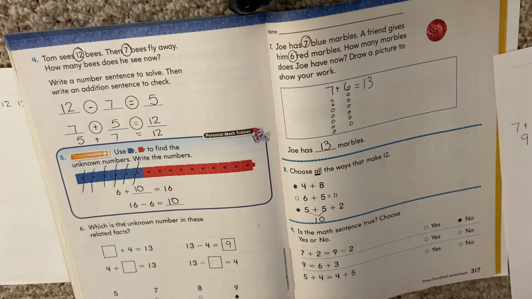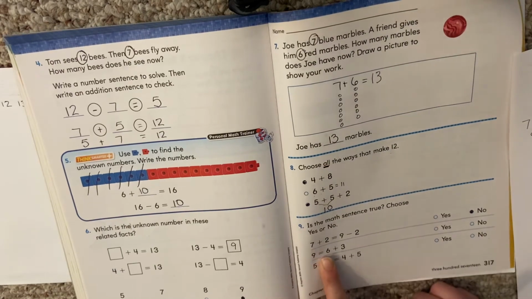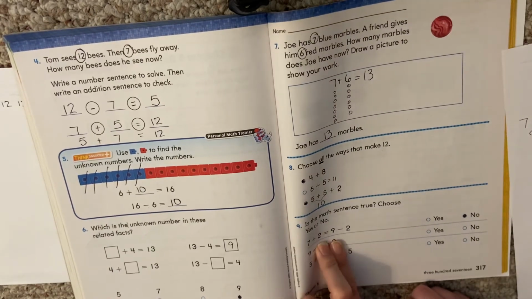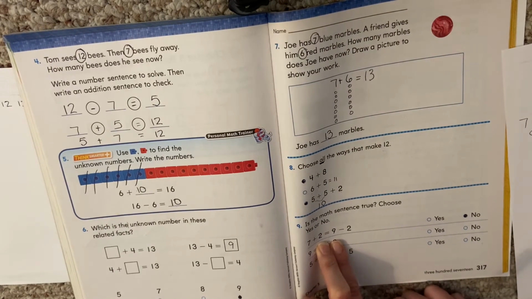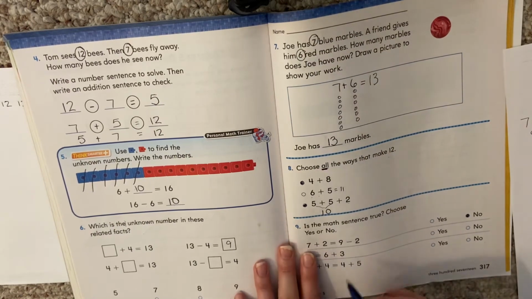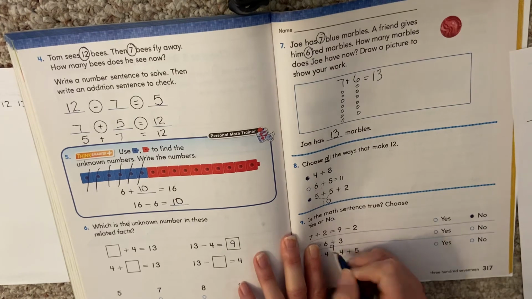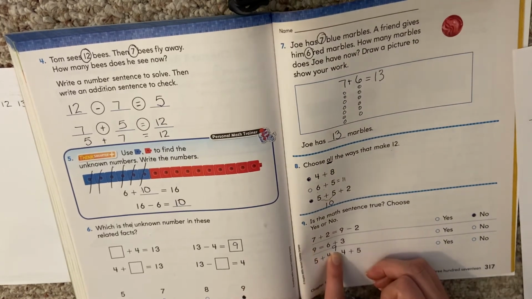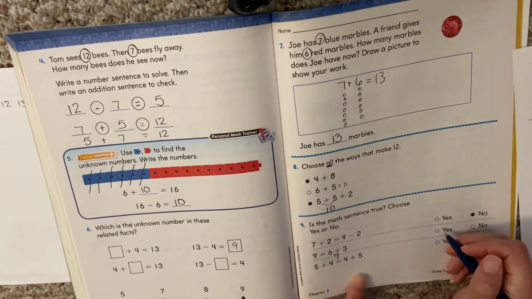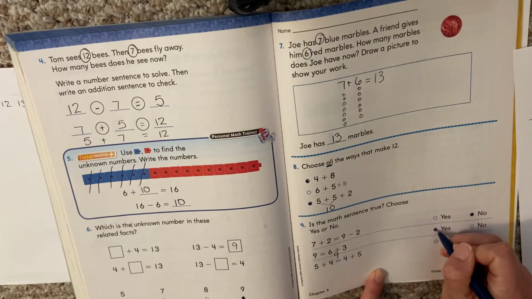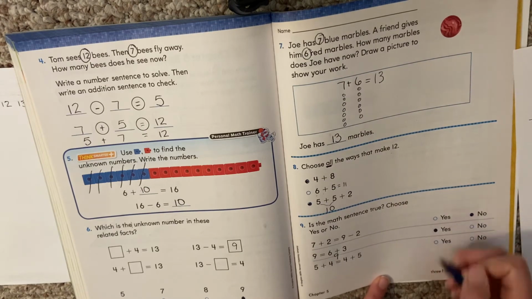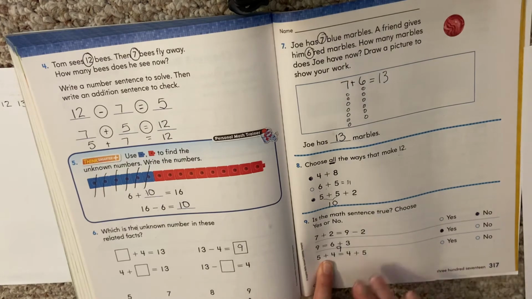All right, 9 equals 6 plus 3. Well, I cover this side up. 9 by itself. I don't have to do anything, right? So then I look at this side. Well, what is 6 plus 3? 6 plus 3 is 9. Is 9 the same as 9? Yes. So I'm going to circle yes. This is the same. Then I'm going to do this side.